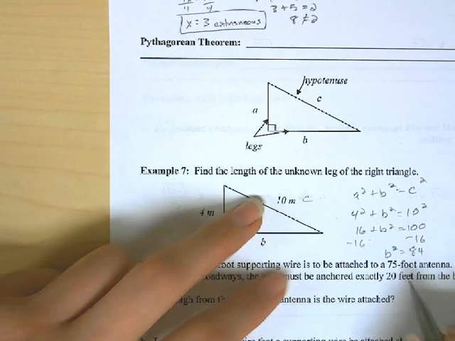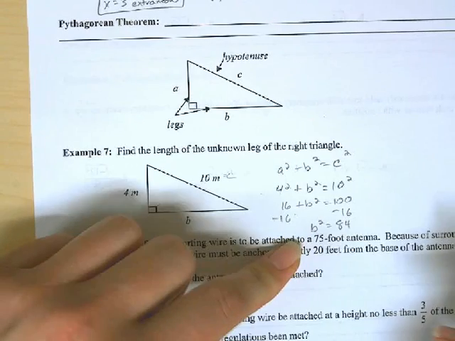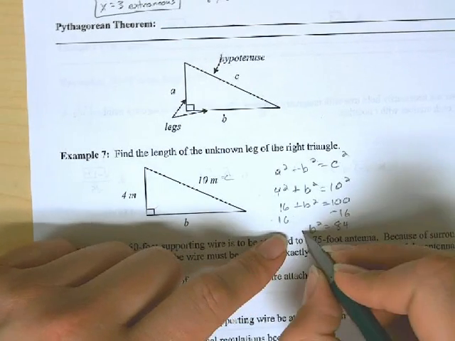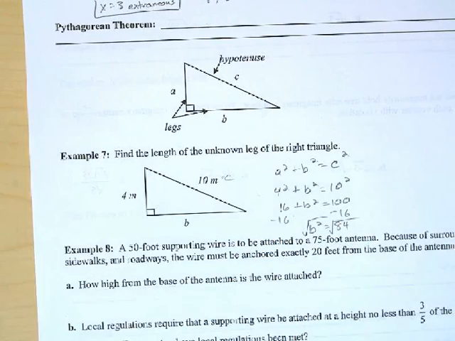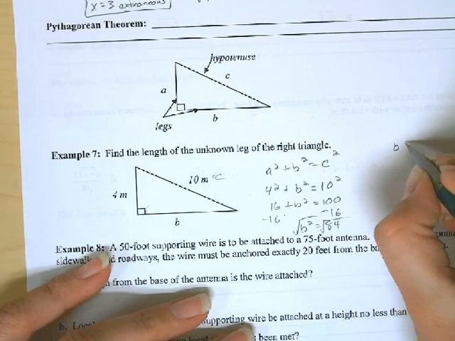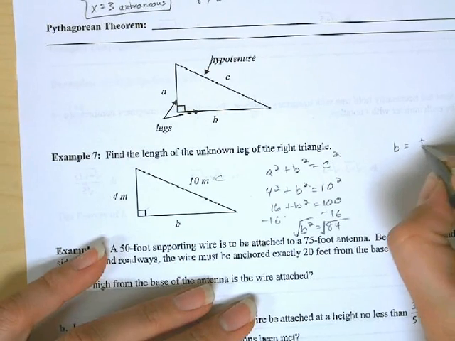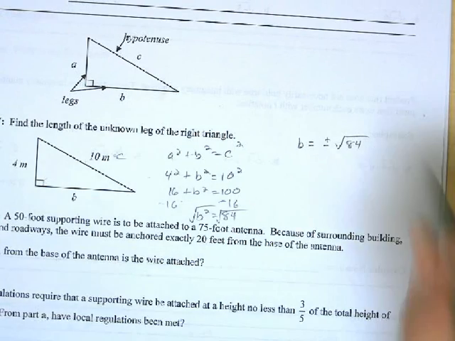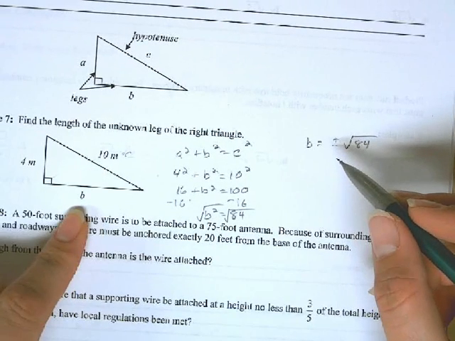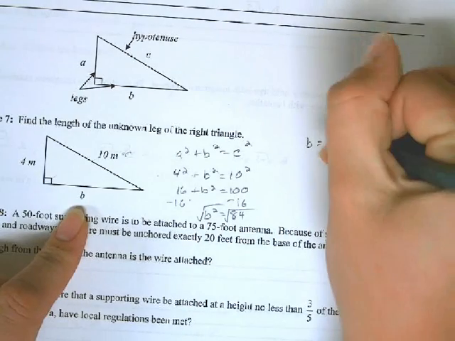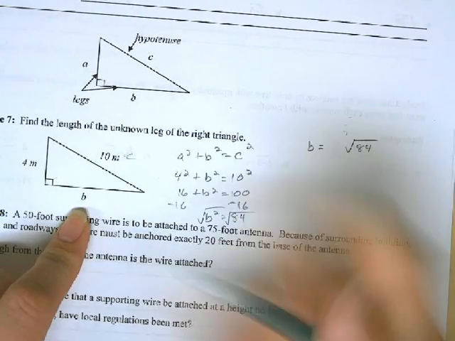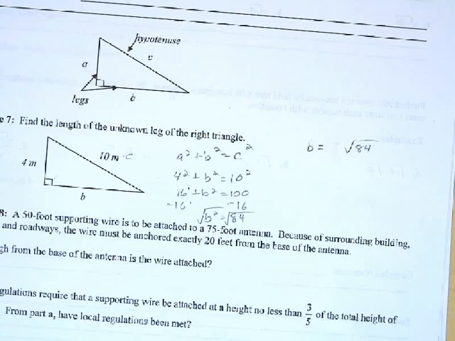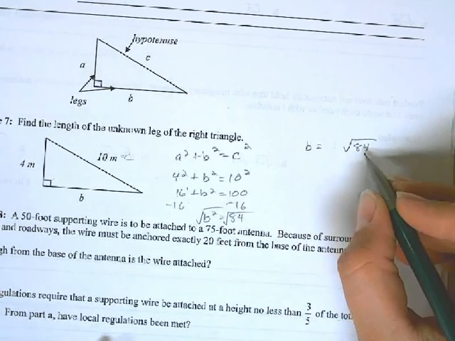Now, if I want to get rid of a square, I will take the square root of both sides. Now technically, anytime I do that, I should really get plus or minus the square root of 84. Every time you take the square root of something, you're supposed to include a plus or minus. But I'm talking about the length of a triangle here, so I don't even care about the negative. The only thing I'm going to look at is the positive. Later on we will do a unit where that plus and minus is key and essential. Actually, I think it comes later in this unit. Alright, so B is equal to the square root of 84 meters.